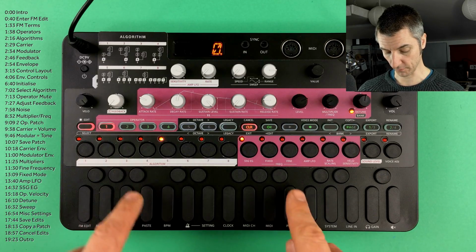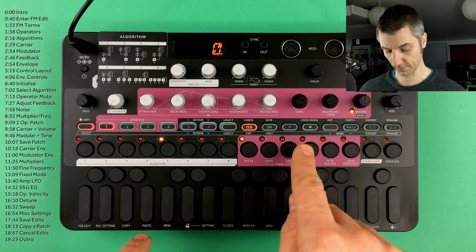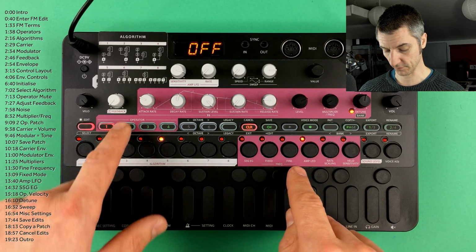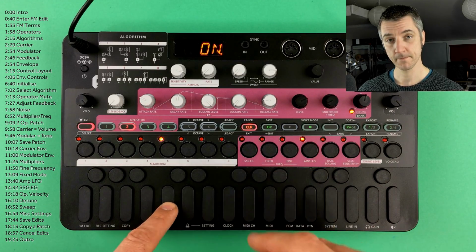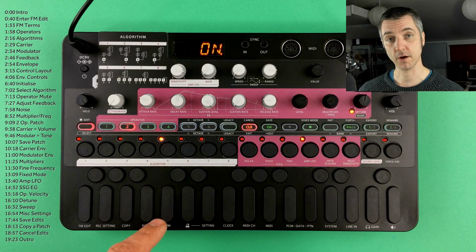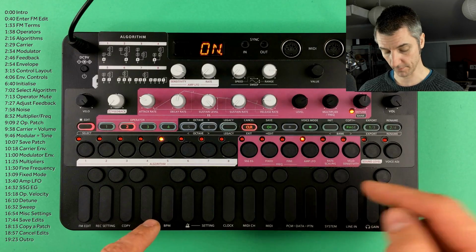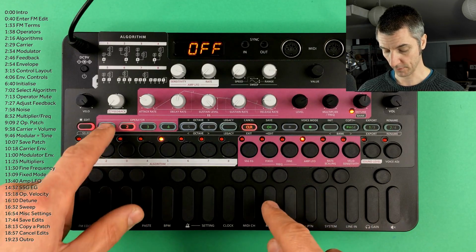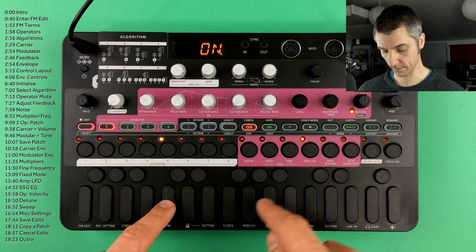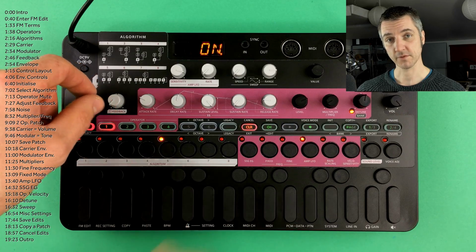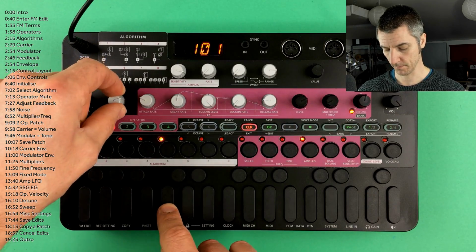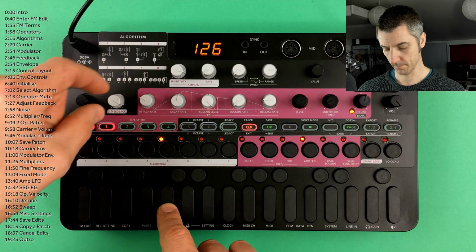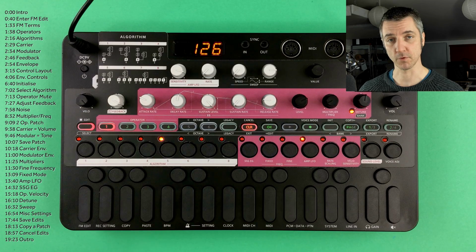Let's go to operator 1. Amp LFO on and off is set from here. So we can tap it just to switch it on and off. On for a carrier, that's just going to create a tremolo-like effect. So that's just the volume going up and down. If we change it for the modulator, that's kind of a wah effect. It's like a kind of a filter LFO, with brighter sounds being more affected.